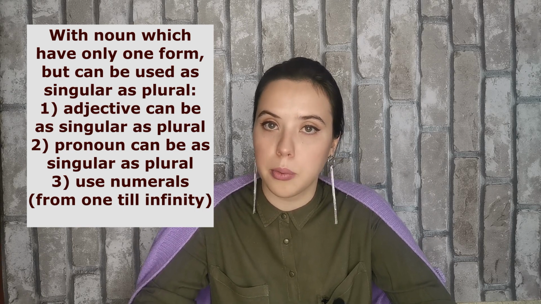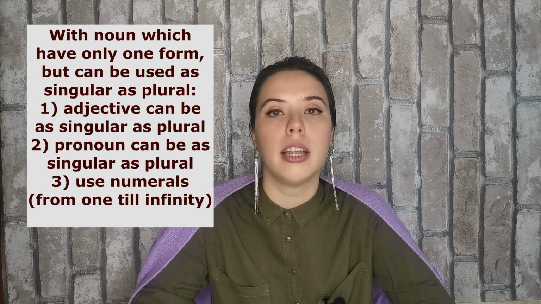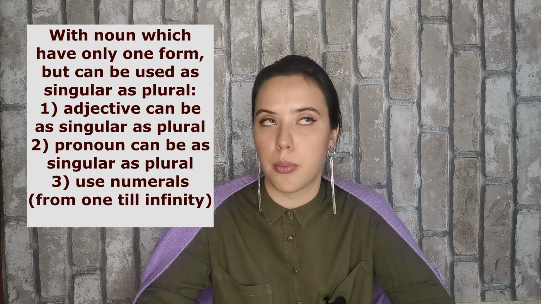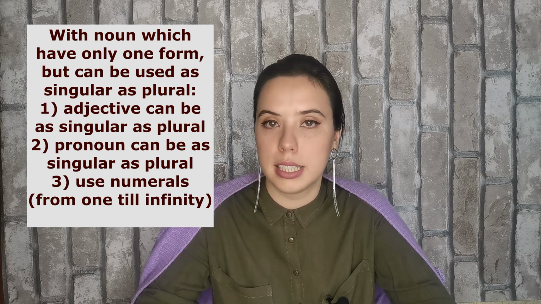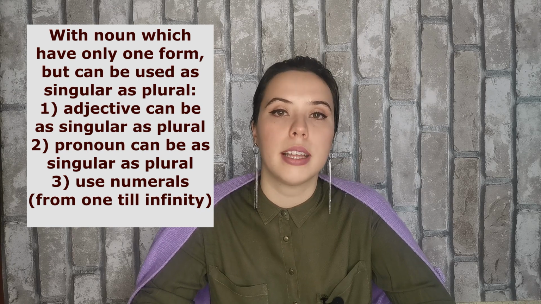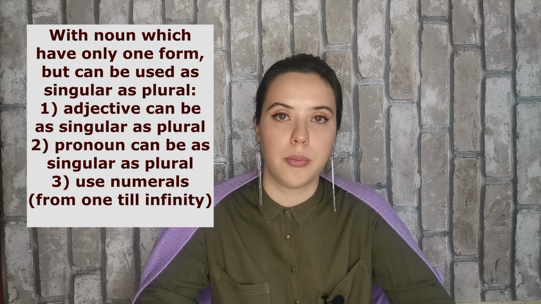And the same will be with pronouns. We can say, it is beautiful, about a coat. Оно красивое. Or we can say, they are beautiful. Они красивые, about coats.